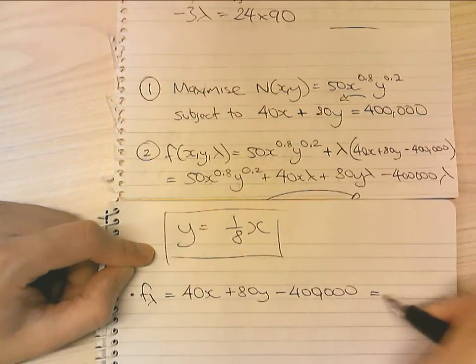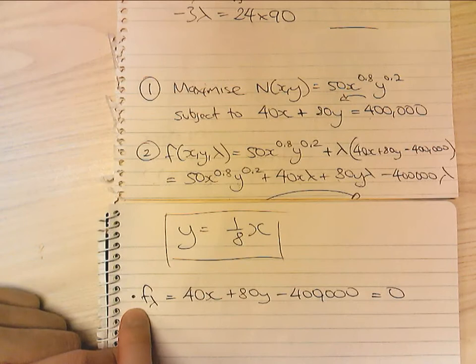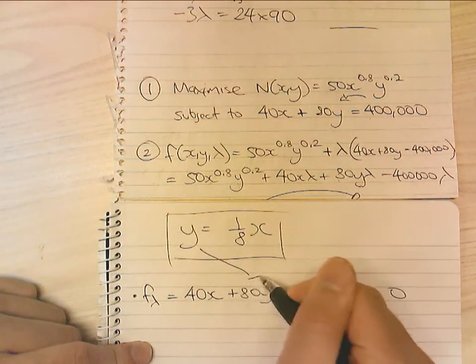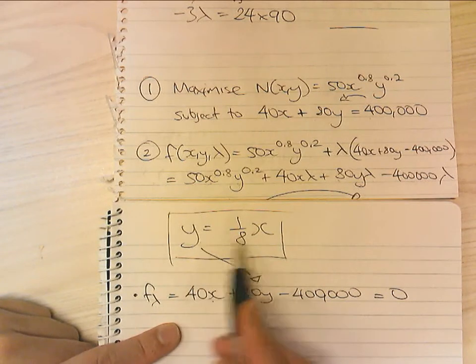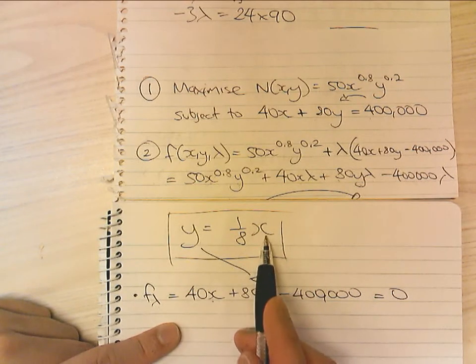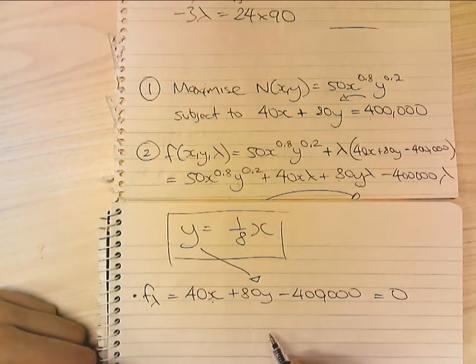Okay, so we're going to set this equal to 0, and remember our tip here, we're usually going to be subbing something into here. Guess what we're going to sub in? This y is equal to 1/8 x. So what's going to happen here? We've already got x here. If we sub in y equals 1/8 x, which is expressed in x, into here, we're going to have an equation of x, and hopefully with a little moving things around, we can solve for x.